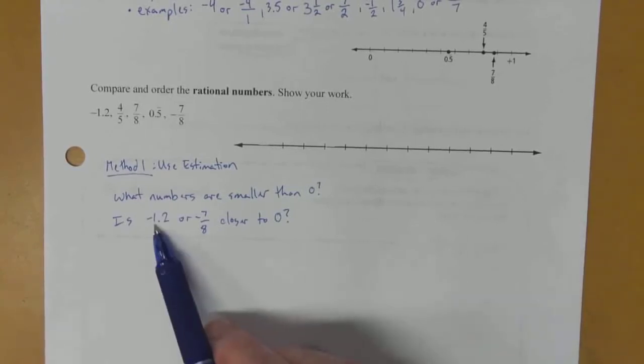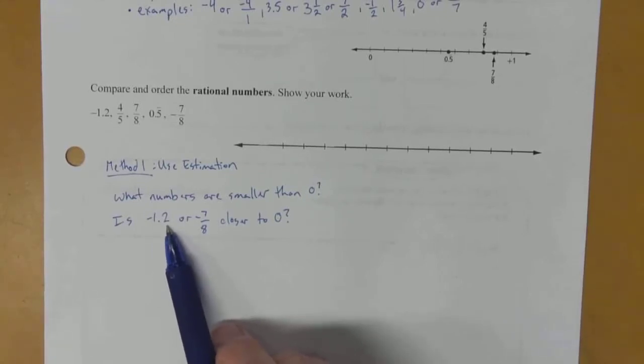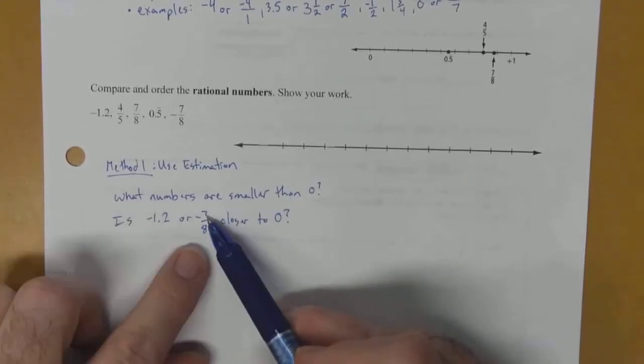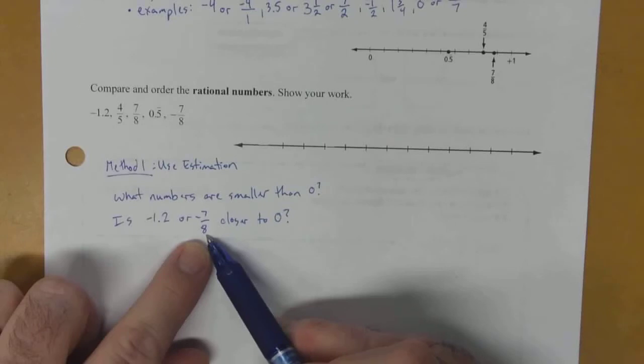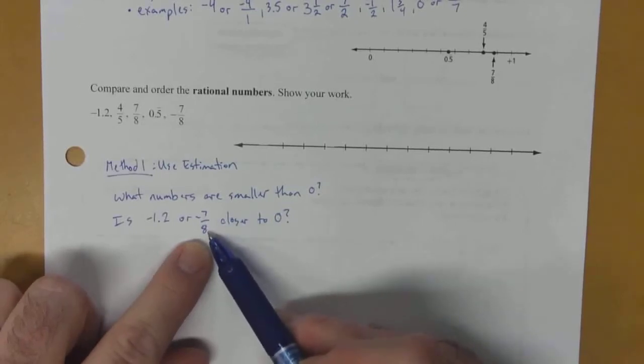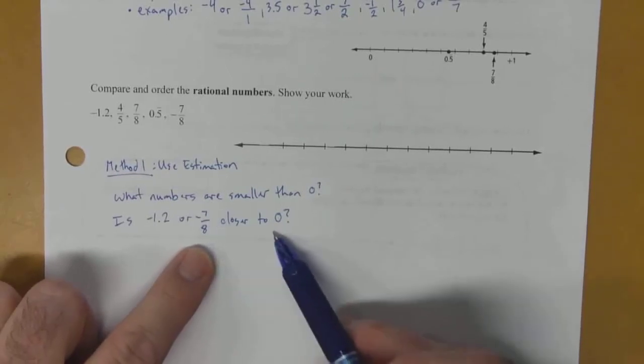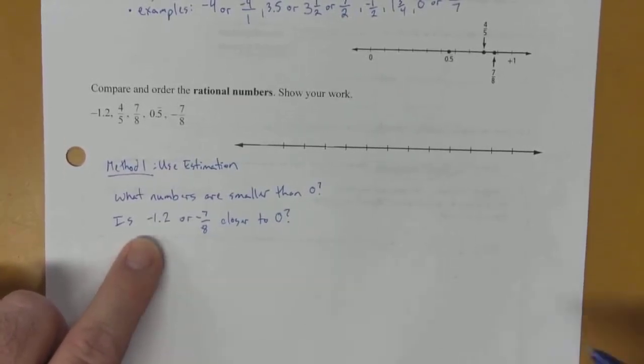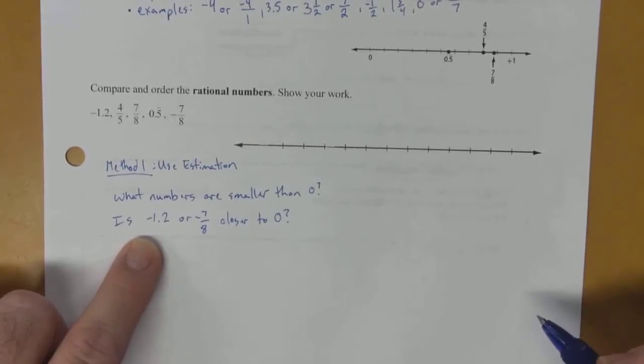If we look at this, 1.2 is greater than 1, just the number aspect of this. And 7 over 8 is less than 1 because it's a proper fraction, it's not an improper fraction. So that means -7 over 8 is closer to 0 than -1.2 is. So we can put that on a number line.